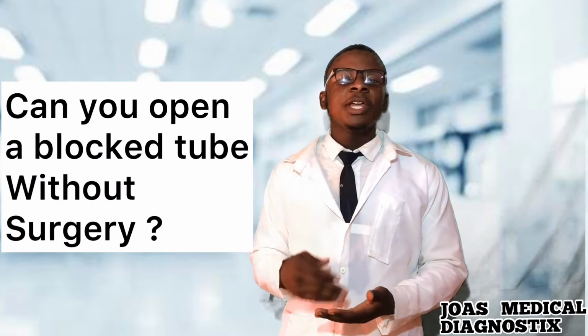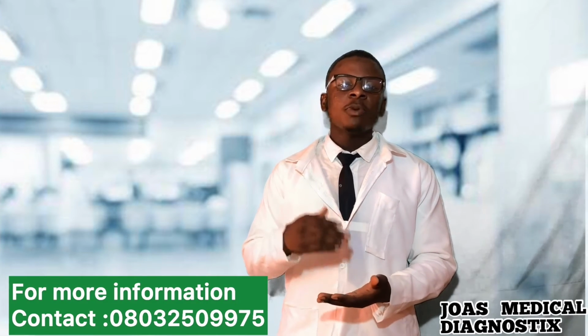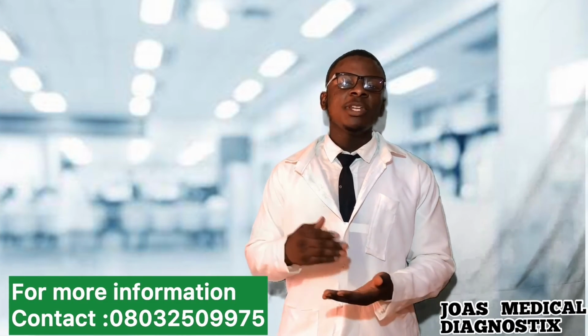Can you open a blocked tube without surgery? Only in certain cases, where the block is in the proximal part of the tube, that is close to the uterus. It can be treated without surgery, and the treatments are tubal flushing and tubal cannulation. Tubal flushing basically means doing a dye test with HSG. The dye flows through the tube and clears up a minor blockage due to a mucus block.